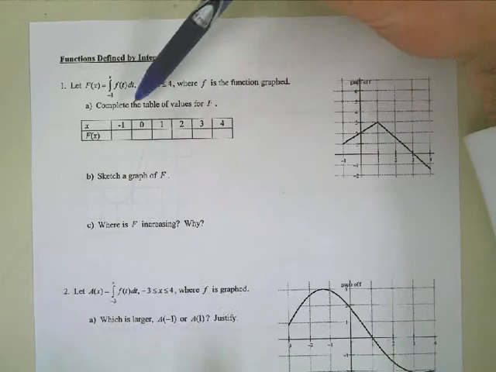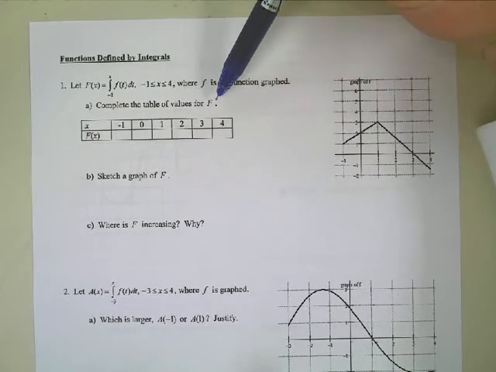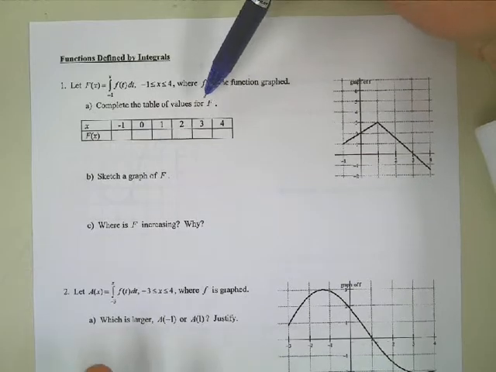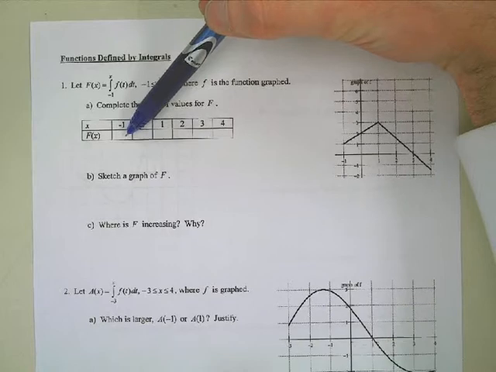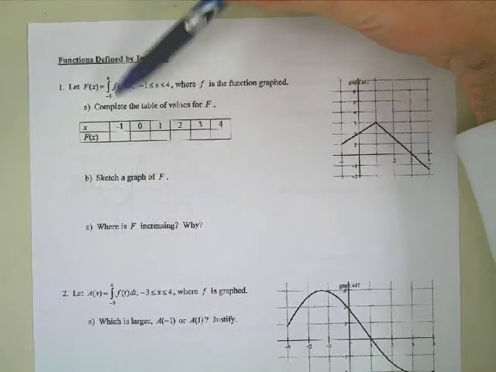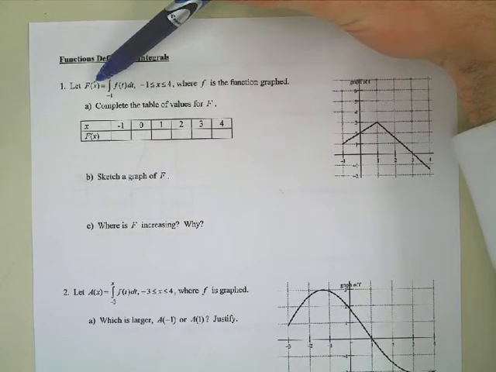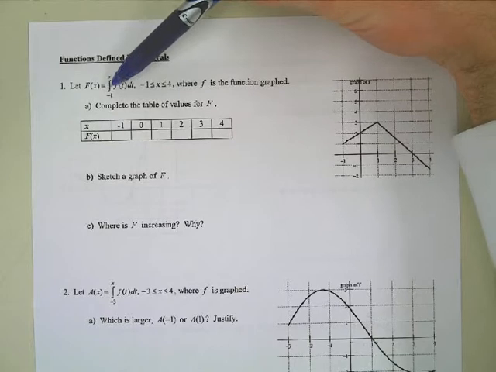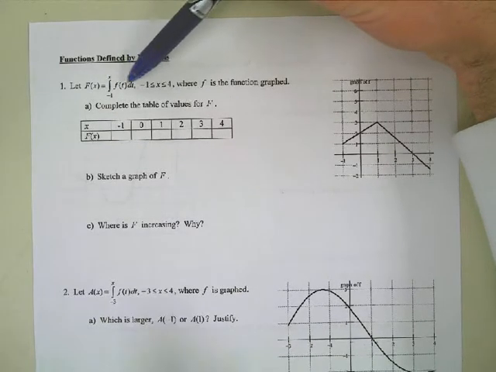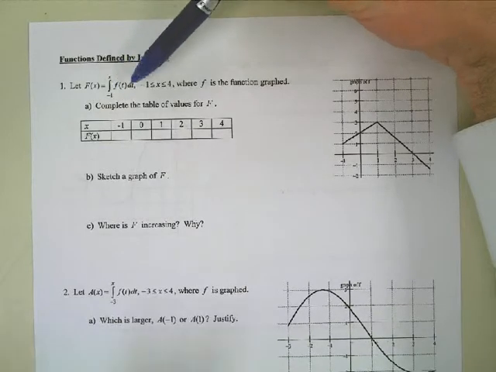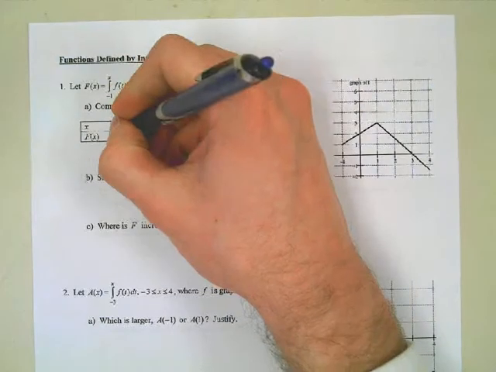So anyway, our goal is to complete the table of values for capital F. Let's take a look. If x is equal to -1, we want to find capital F of x. Well, -1 plugged in here, capital F of -1 is going to be the integral from -1 to -1. Right away, without regard to what this is, what's the integral from -1 to -1 of something? It's 0. That should be an easy one. So boom, it's 0.